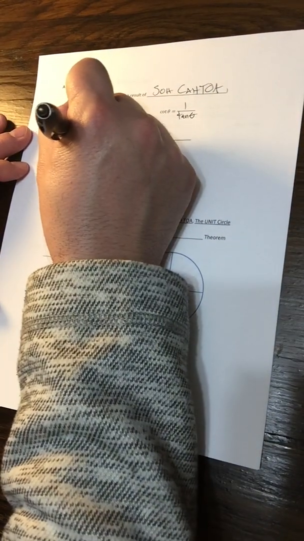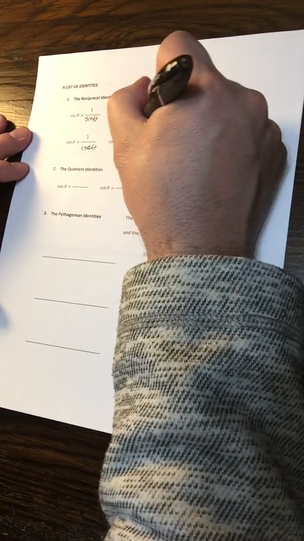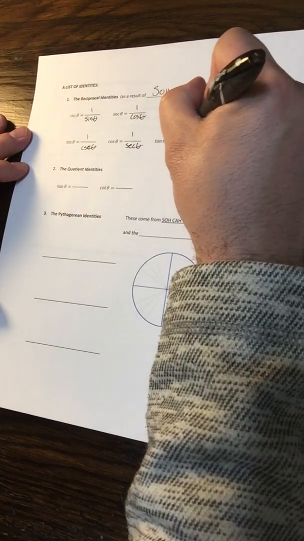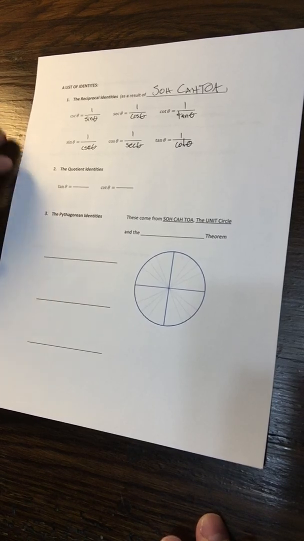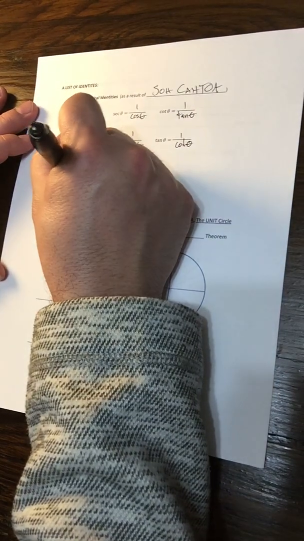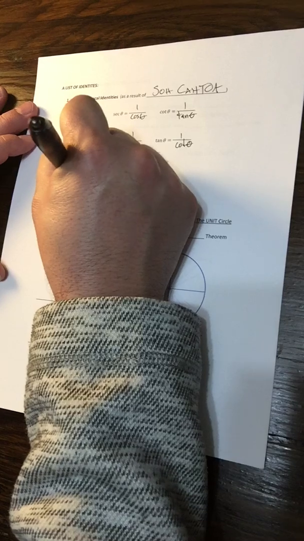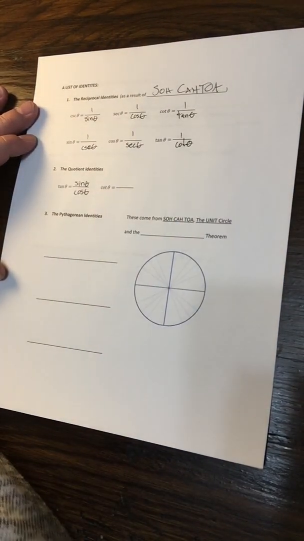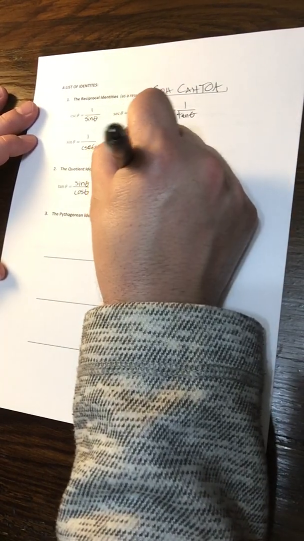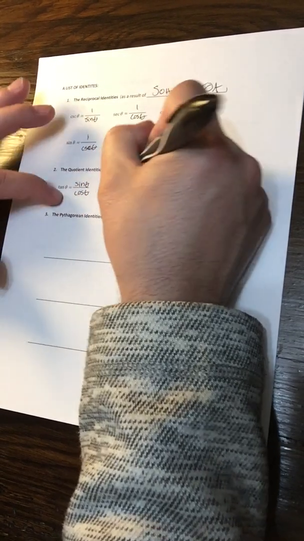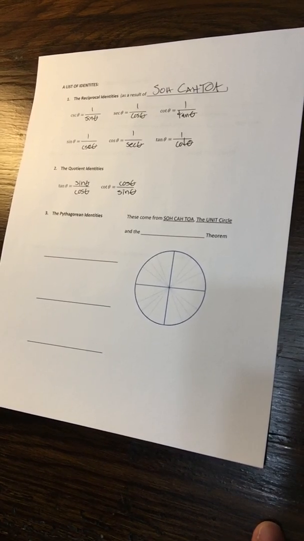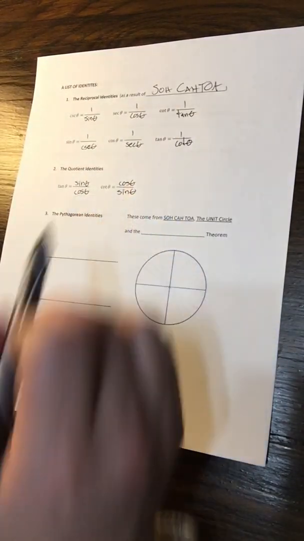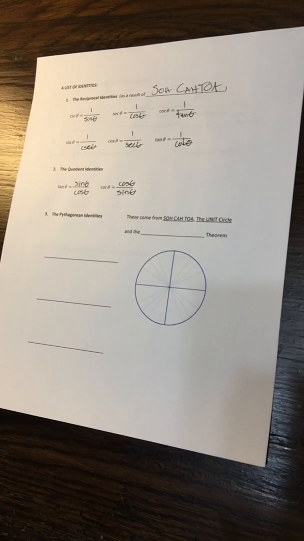They're just the flippies of these first ones. Sine is 1 over cosecant of theta. Cosine is 1 over the secant of theta. And tangent is 1 over the cotangent of theta. Those are your 6 reciprocal identities. The quotient identities: sine over cosine is another way to rewrite tangent, and cotangent is cosine over sine. We have used those a couple of times just to figure out things like the cotangent of pi over 3. We just went right to x over y, right? We used the quotient identities.